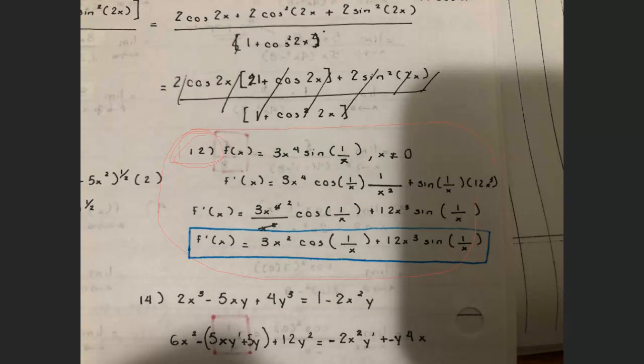Does that make sense? Okay, sine is cosine of 1 over x, right? Yeah. So what's the derivative of 1 over x? 1 over x is equal to x to the negative 1. And if you take the derivative of that, it would be negative x to the negative 2. Okay, so I forgot the negative sign. That's right. Okay.